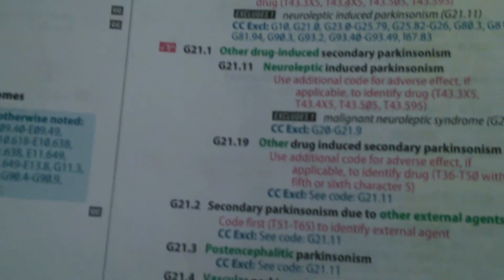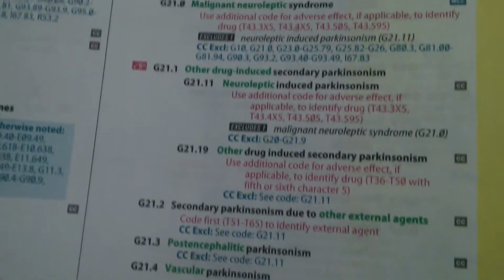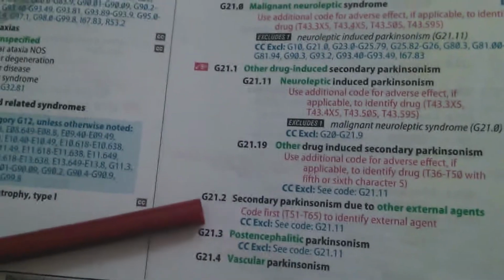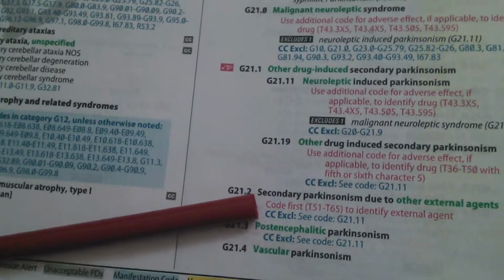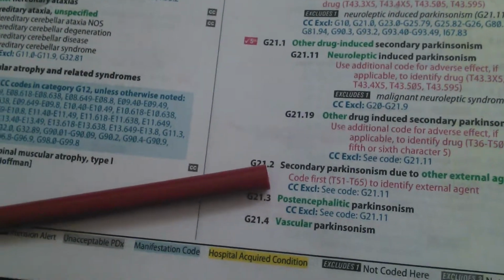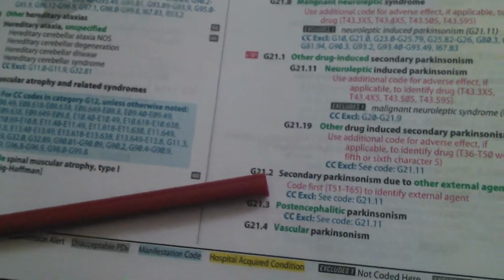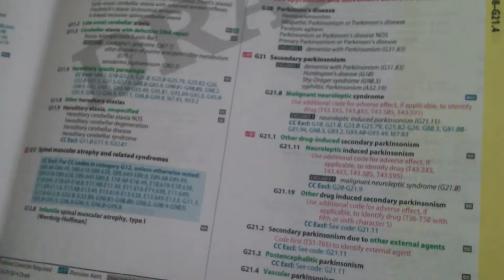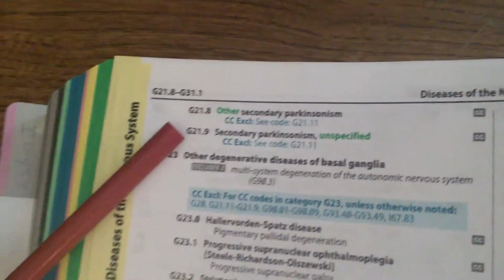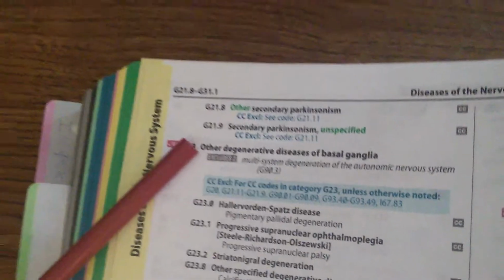And now for the third case, where it says secondary Parkinsonism due to external agents, it says code first. It doesn't say use additional code, it says code first. Right? And that goes for G21, 2, 3, 4, and even the next page. Can you go to the next page? In 8 and 9, right?